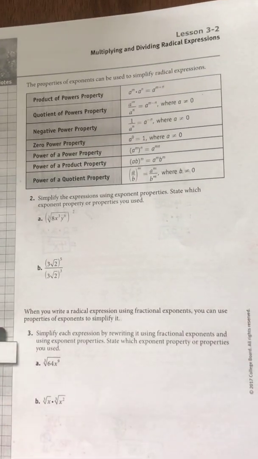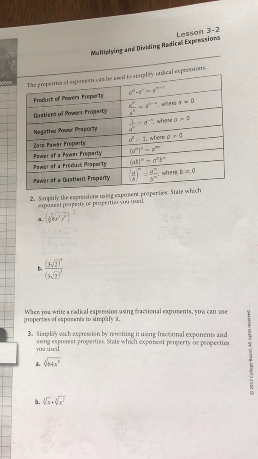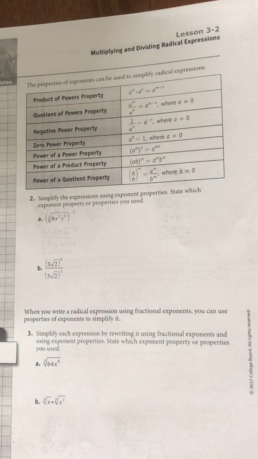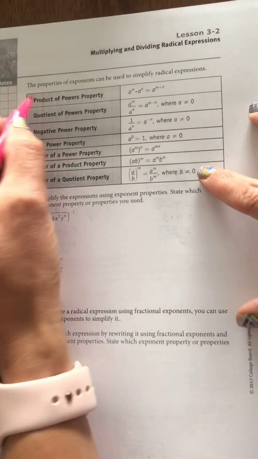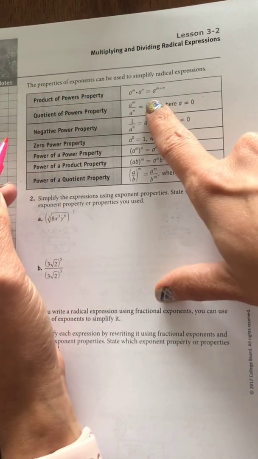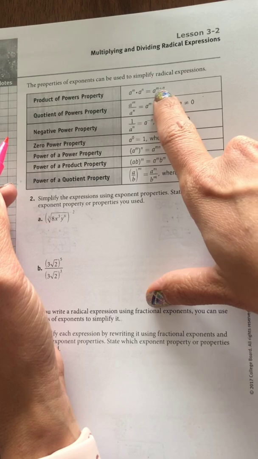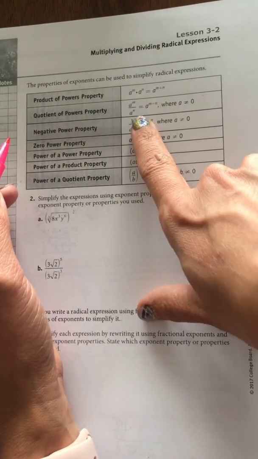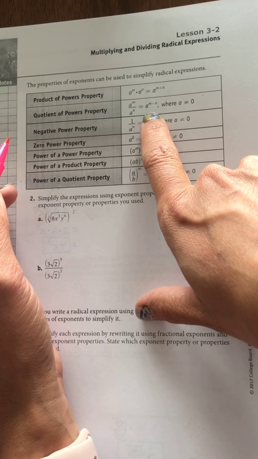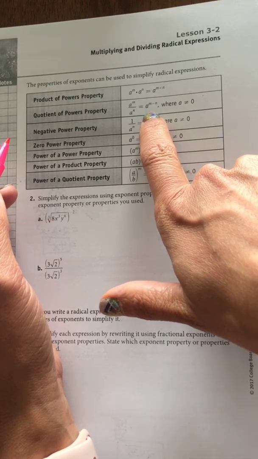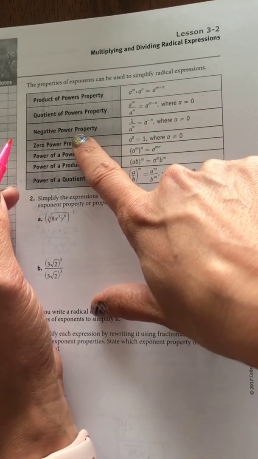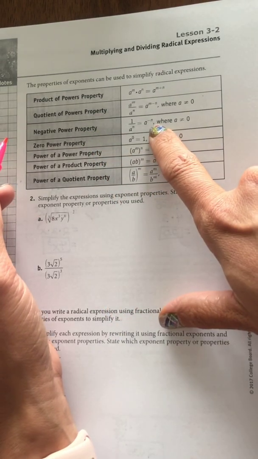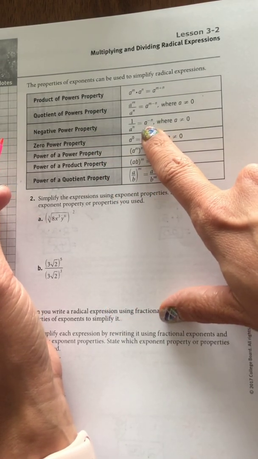All right, properties of exponents can be used to simplify radical expressions. So these are all the properties of exponents that we have just learned. There's the product of powers property, so product rule. When you multiply like bases, you add the exponents. Quotient of powers property, when you divide like bases, you subtract the exponents, aka cancel things out. Negative power property, anytime you have a negative exponent, you drop it like it's hot.